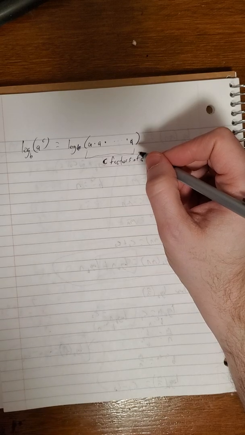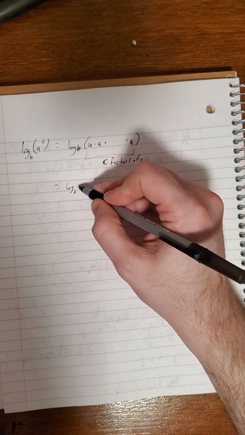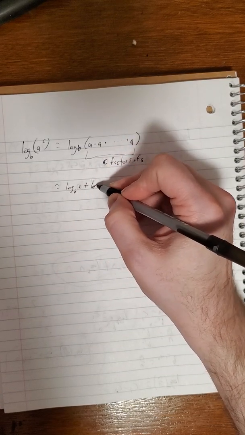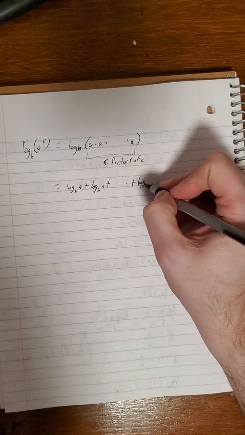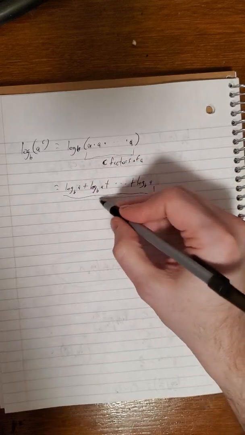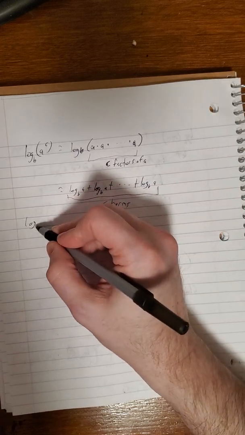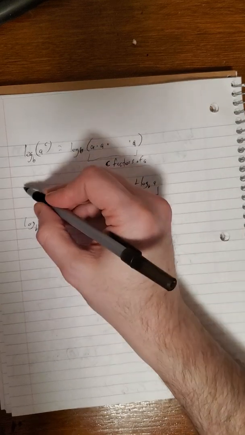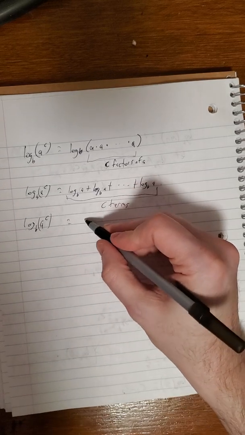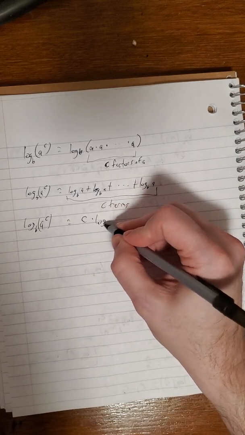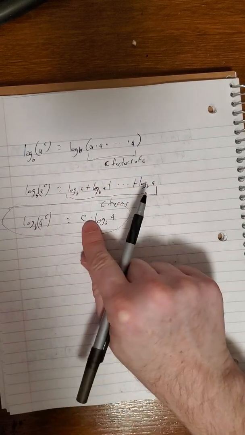Well, by that product rule, then we can say that this is log base b of a plus log base b of a plus dot dot dot plus log base b of a. And now we have c terms. So then log base b of a to the c is c times log base b of a. In other words, the exponent turned into a factor.